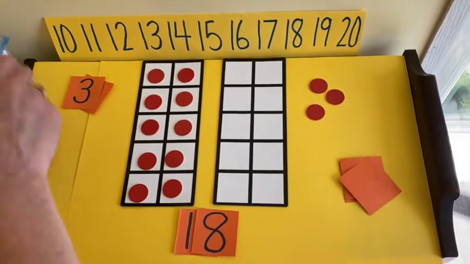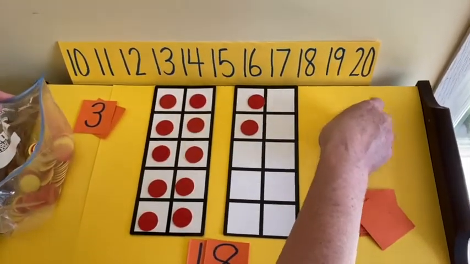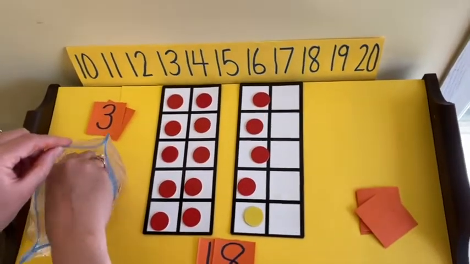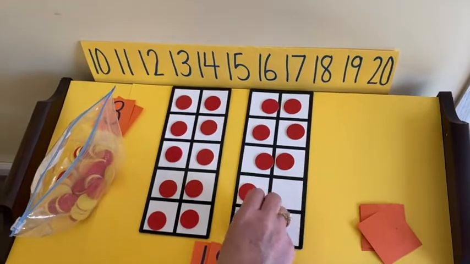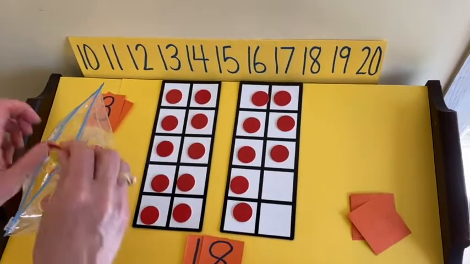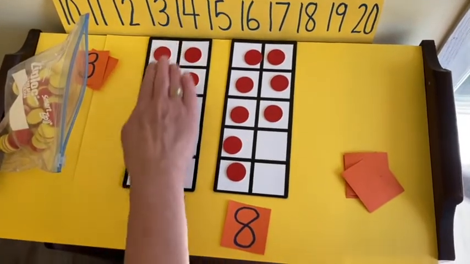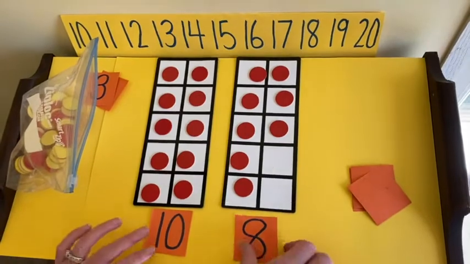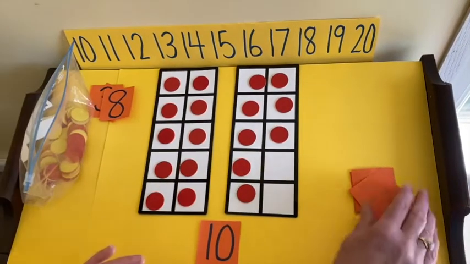Let's make 18 right now, and let's double check that. We have 10, 11, 12, 13, 14, 15, 16, 17, 18. So that's what 18 would look like, and let's check. So that would be one group of 10. There they are, 10. And then there's 8. 10 plus 8 equals 18. Let's try another one.